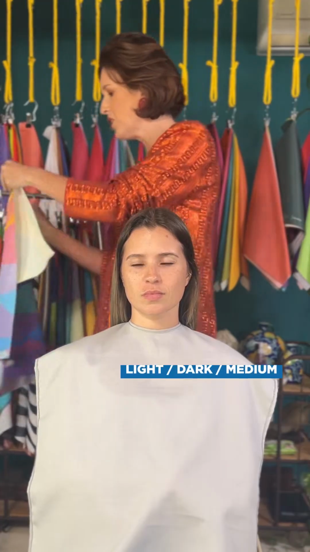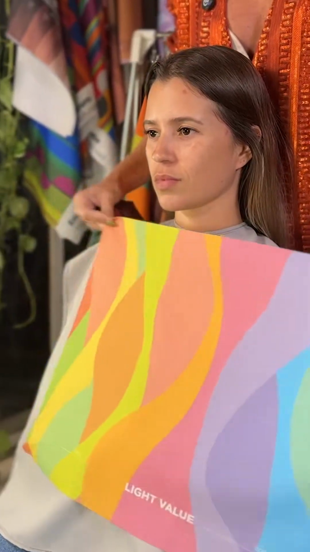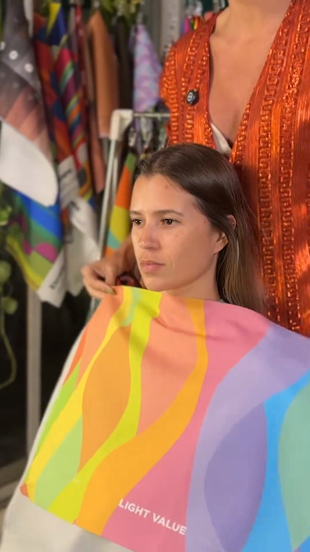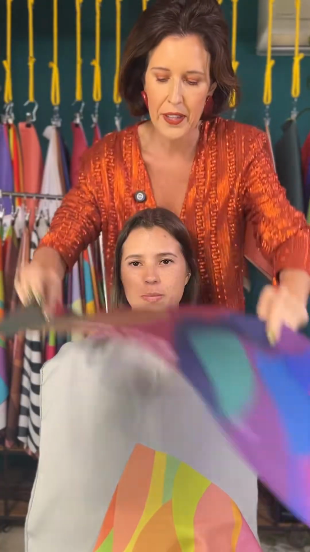So I have light, dark, and medium in my value stage, and I'm going to start with comparing light and dark. And the unique thing about this drape is that we already inserted into each of the dimension steps temperature. So in the light value, we have cooler light colors and warmer light colors. So we can already start to imagine if this client's going to be cool or warm, okay? I think I prefer warm here for light, but let me compare with the dark value.